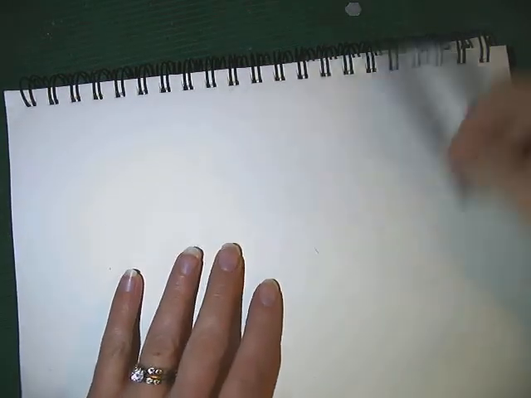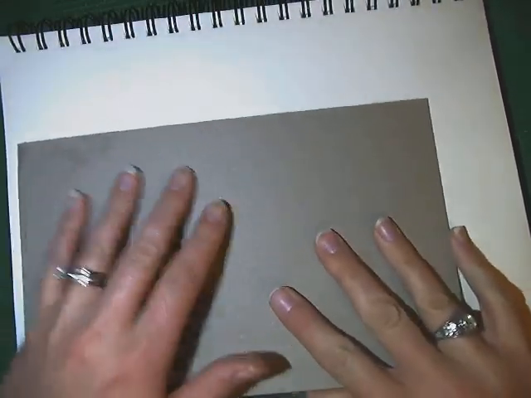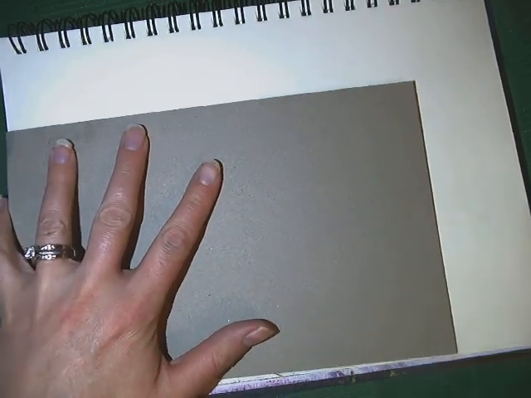So the first thing we need to do is draw our horizon line. If you have a ruler, you can use a ruler. If it's not long enough, like mine's pretty short, I'm going to use just this cardboard piece as my straight edge, and I'm going to pick a point to be my horizon. Probably like around here would be good for my horizon.